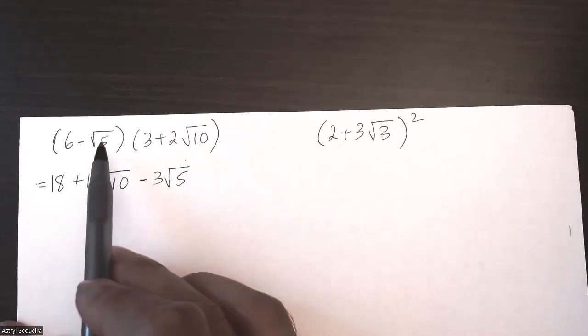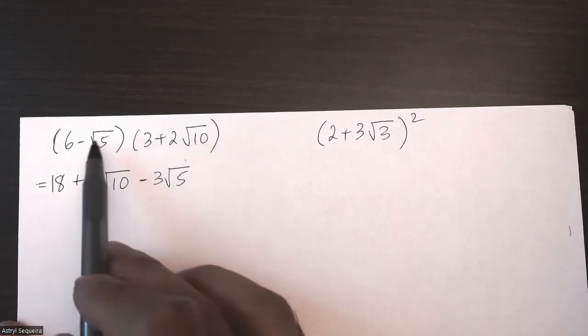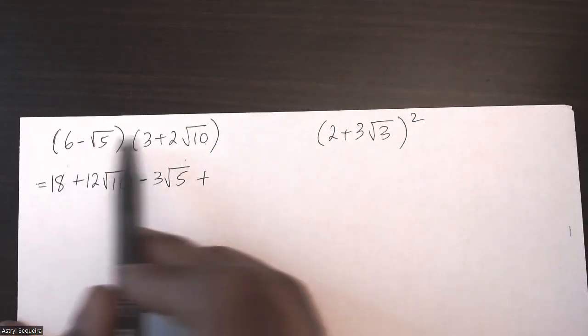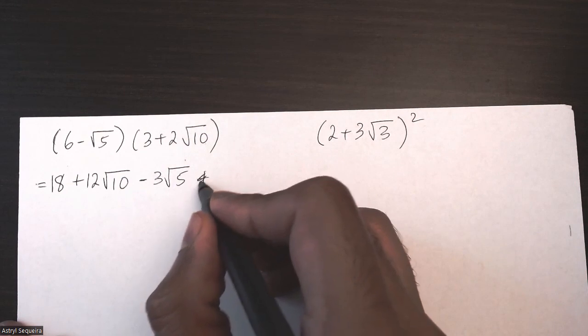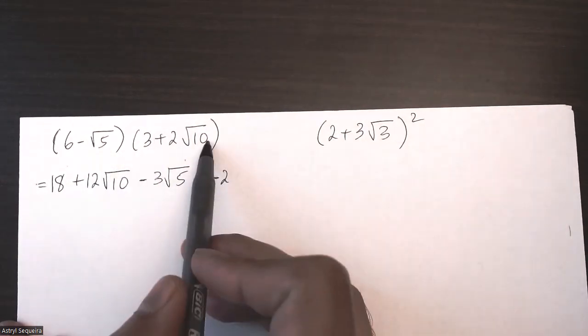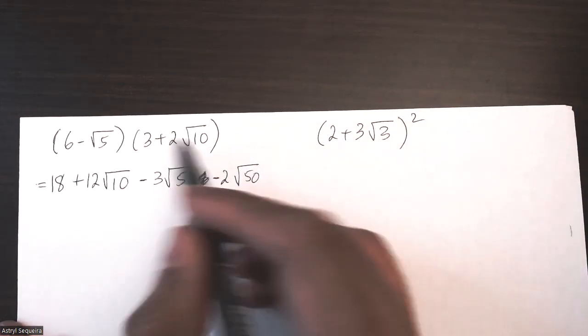And then the last multiplication is root 5 times 2 root 10. When you're multiplying two radicals, the numbers on the outside multiply. So negative 1 times 2 is negative 2. And root 5 times root 10 is just a root of 50 because 5 times 10 is 50.